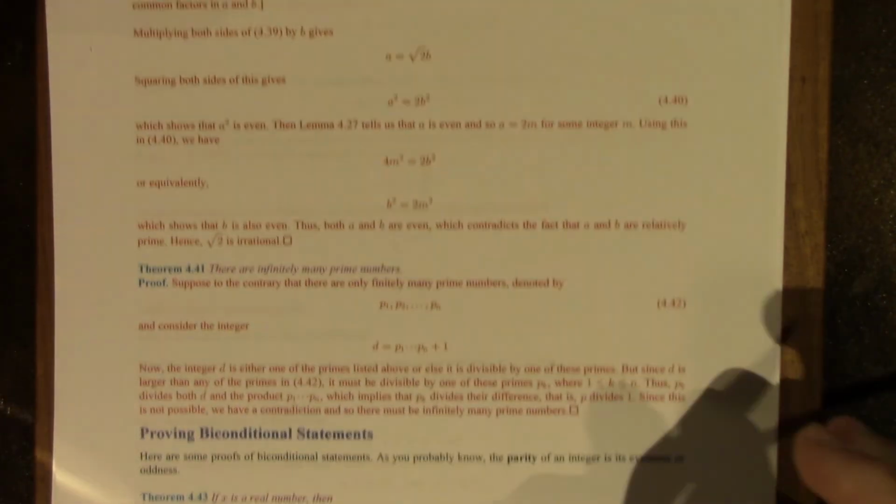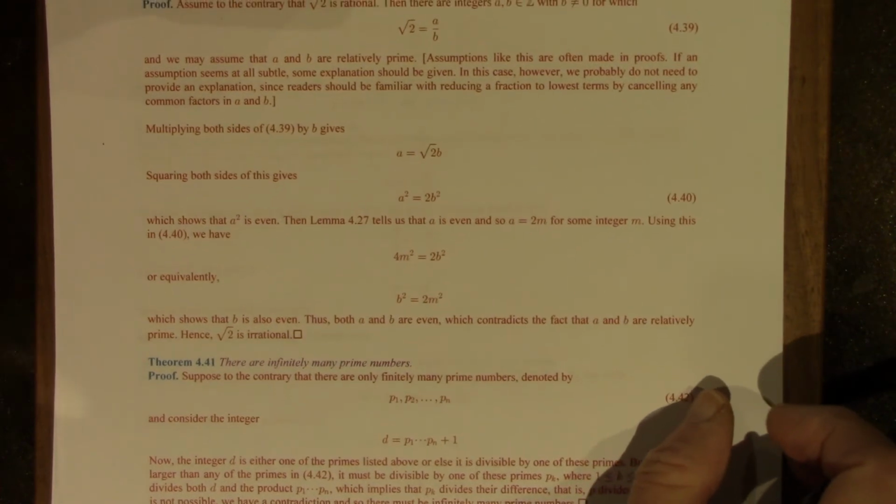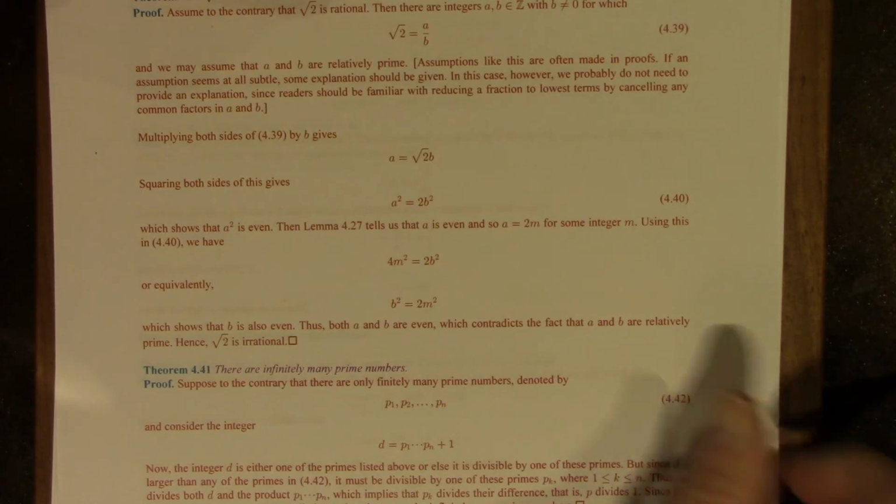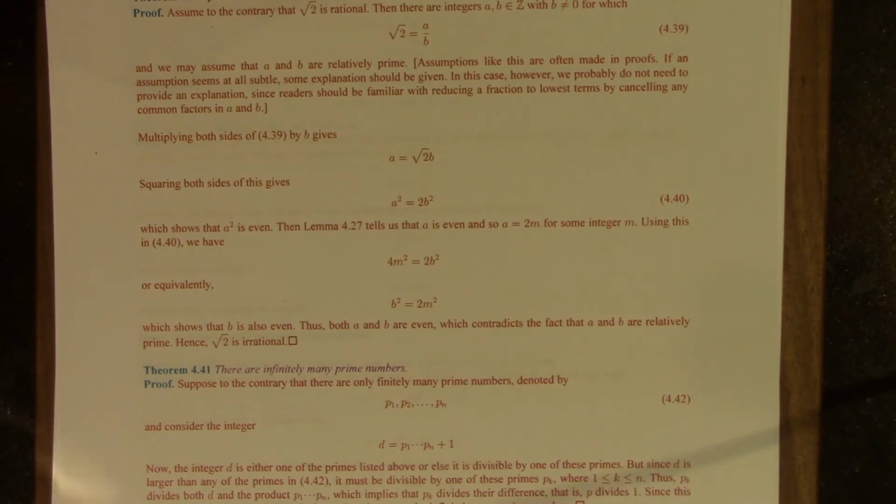This is one of the best examples of proof by contradiction. You might want to spend a little time trying to find a direct proof of this and see how well you do.